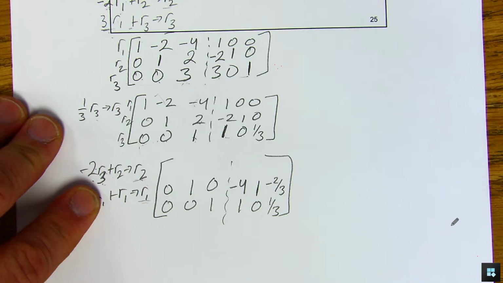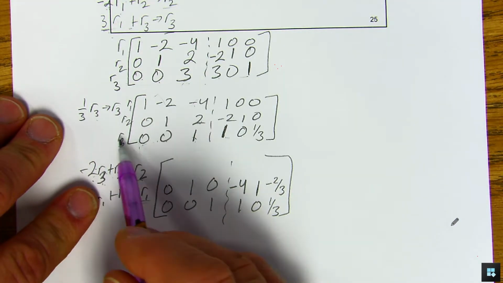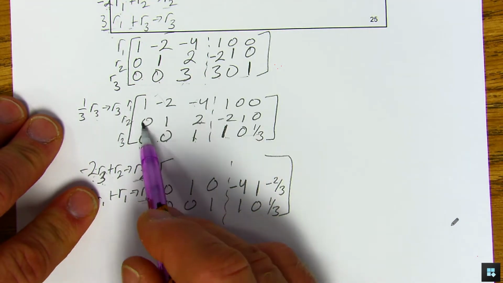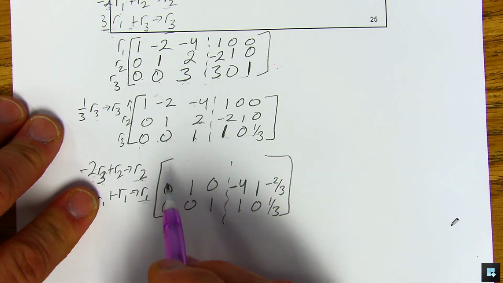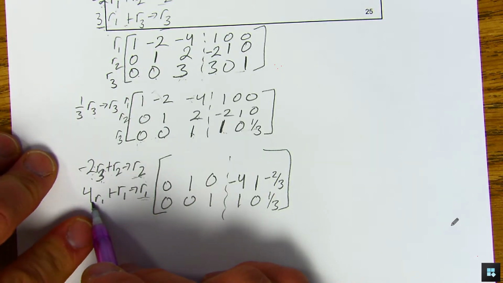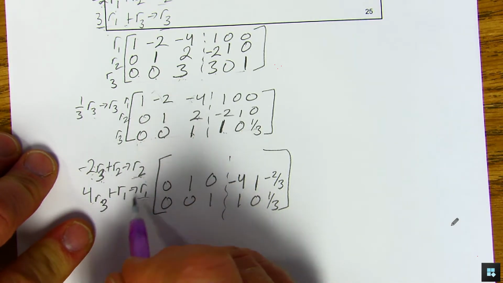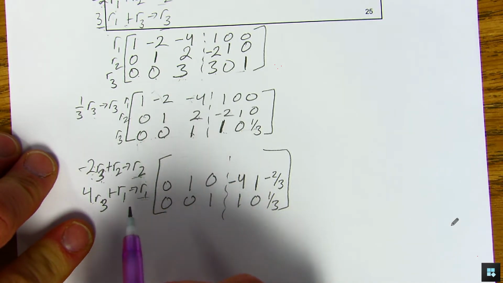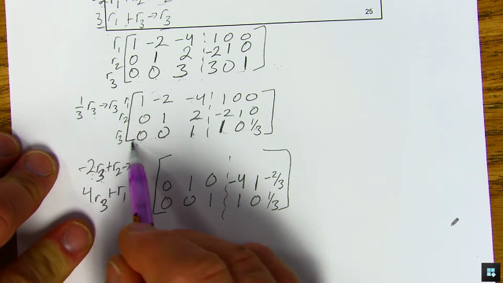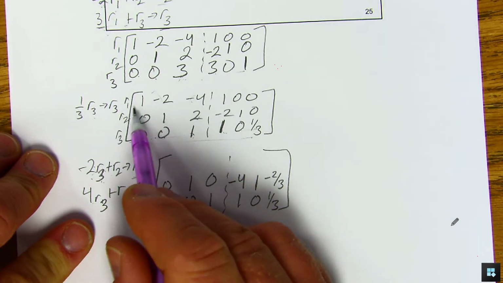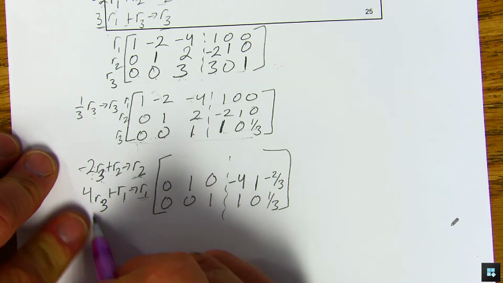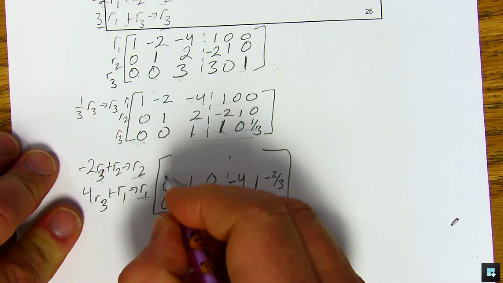So all I did is I took -2 times row 3, added it to row 2, and replaced row 2 with it. Now I'm going to take 4 times row 3 and add it to row 1, and that's going to become my new row 1. So 4 times 0 is 0, plus 1 is 1.